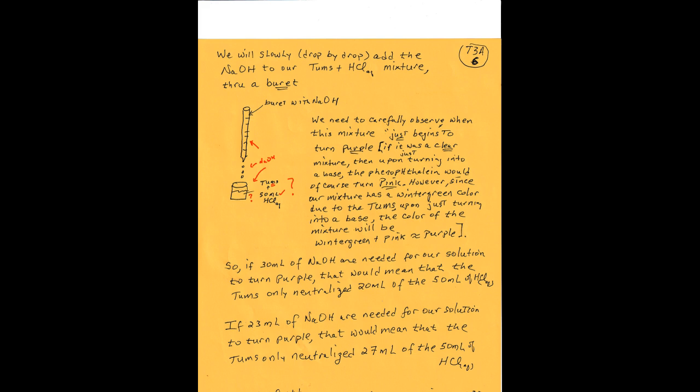were neutralized. Okay, I can't read the bottom, so we'll go on. I think that's pretty much it. That's what we're doing in the lab. We're going to try to neutralize, see how much of the HCl was neutralized by the NaOH. And however much NaOH you need, that means the Tums did not neutralize that. Let me just say a couple words about concentration of solution.